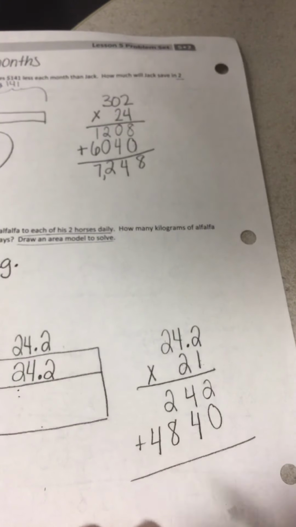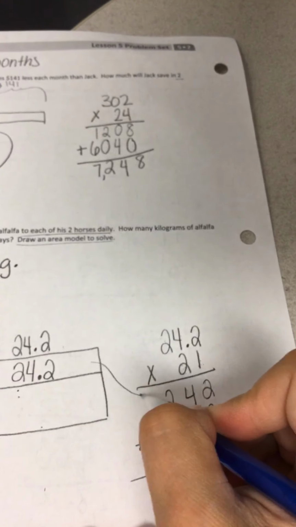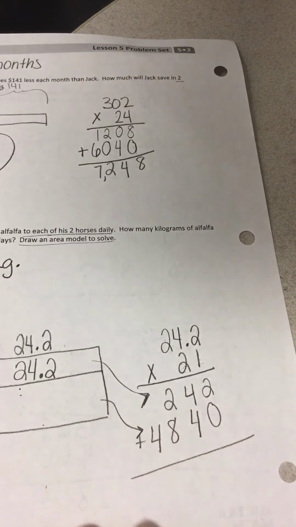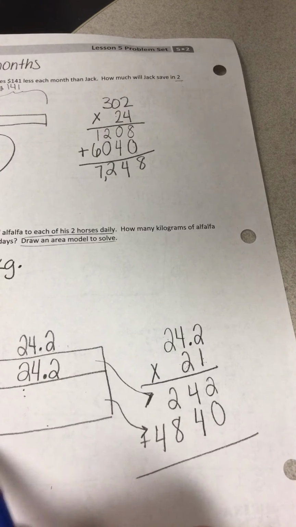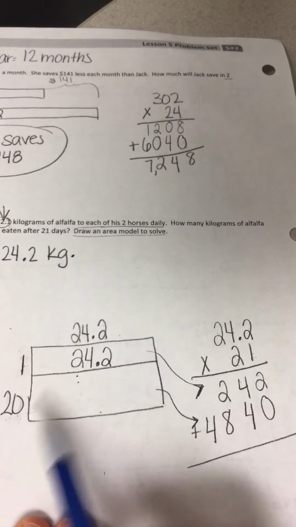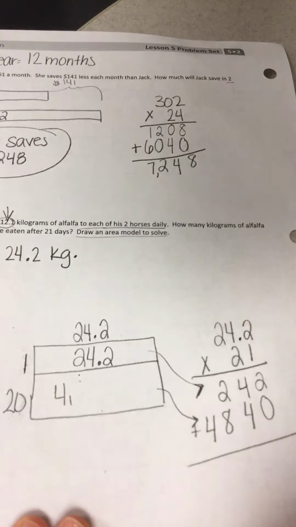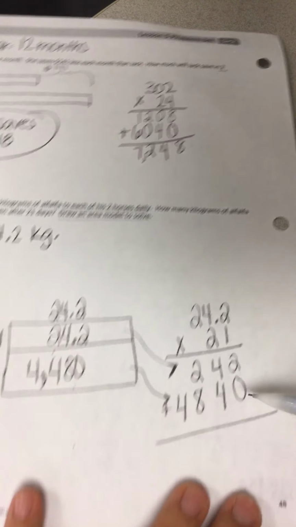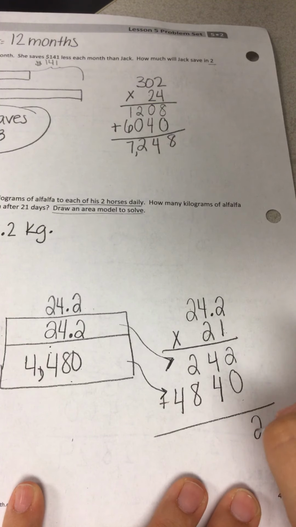When I look at this, this is where this number is going to come from, and this is where this number is going to come from. So if I multiply these two numbers right here, I have 4,480.